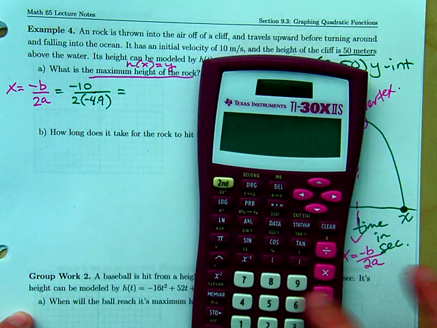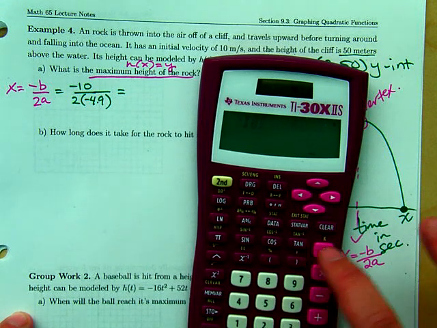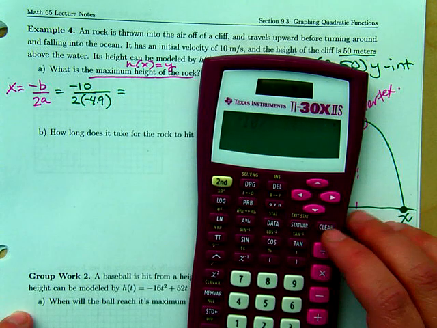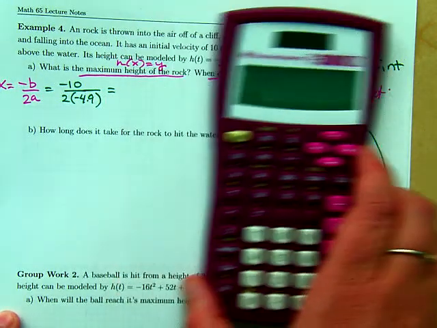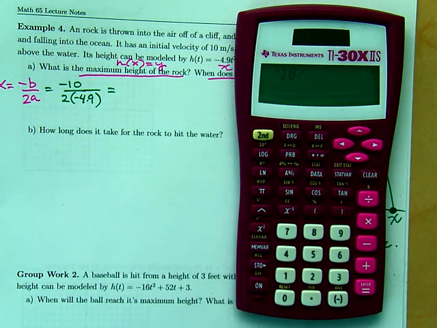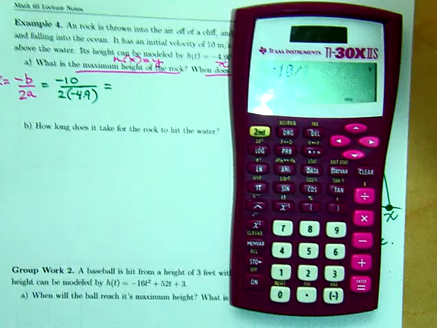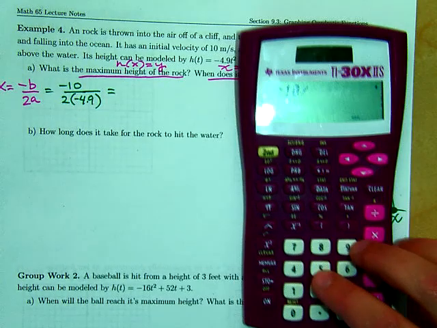So on my calculator, I'm going to type in negative 10 divided by, now, one thing I need you to be really careful about, I'm sorry that that's not showing up better. Maybe I could turn on a light. Oh, I don't know where the light is. There. Oh, that works. Ooh, nice.